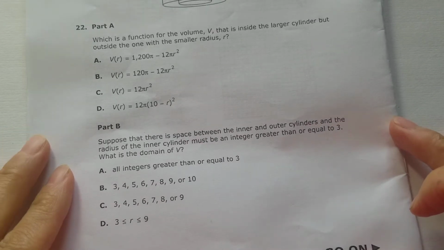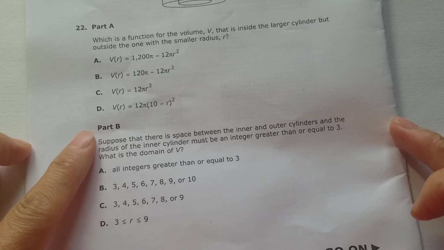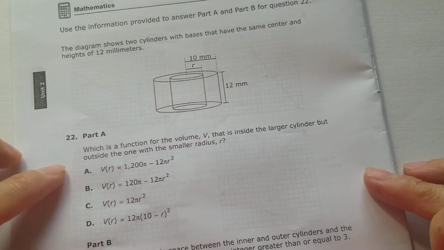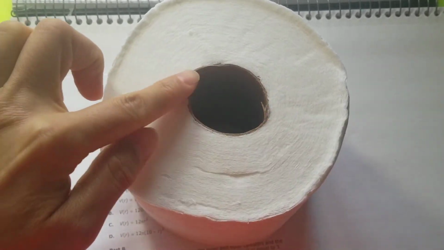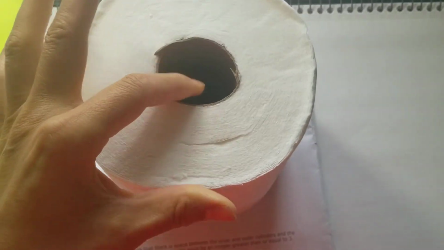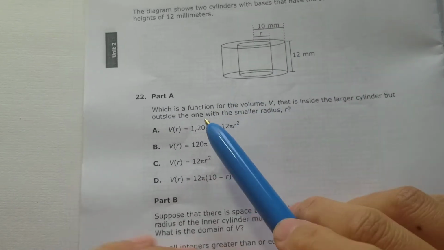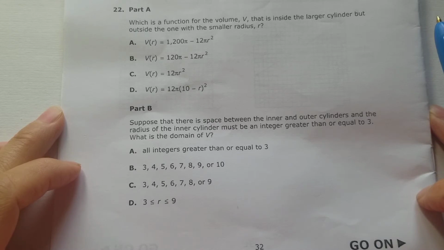Hello, my friends. Now let's keep working on our NJSLA practice question number 22, part B. Let's quickly recall part A. It's given a bigger cylinder with a smaller cylinder inside, and part A is talking about how to find the volume of your toilet paper. You have a bigger cylinder and inside a small cylinder, which is a hole. Now you need to find the volume of the toilet paper. And we found out that we're going to use the bigger cylinder, subtract the volume of the smaller cylinder, which is part A. Now for part B, the question asks you, what is the domain of the volume?